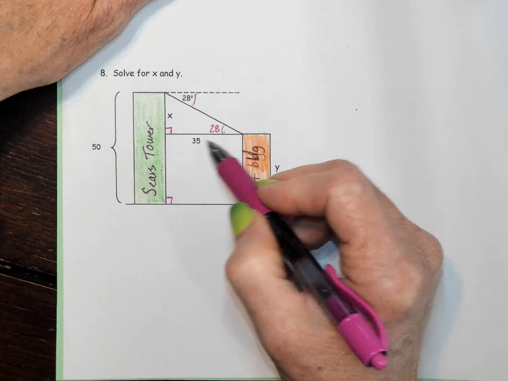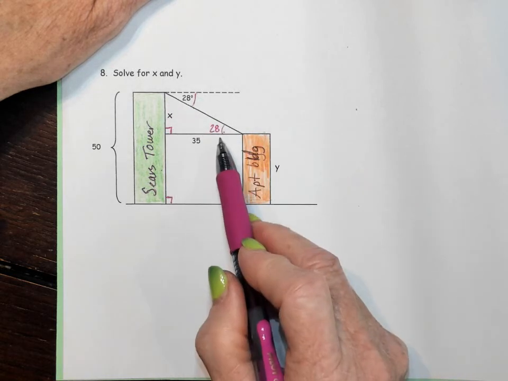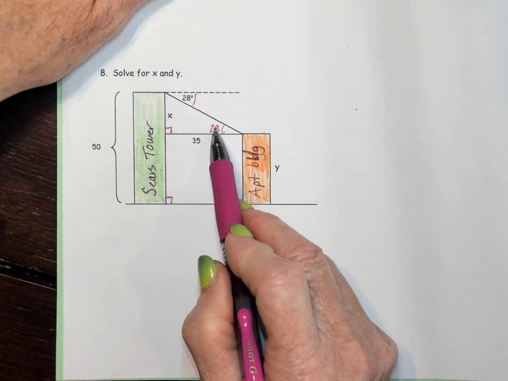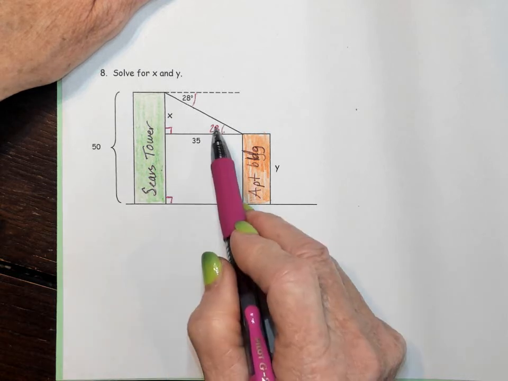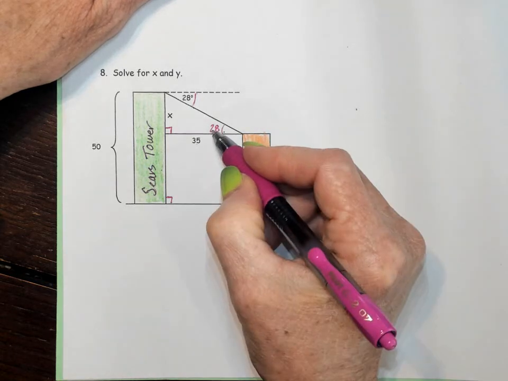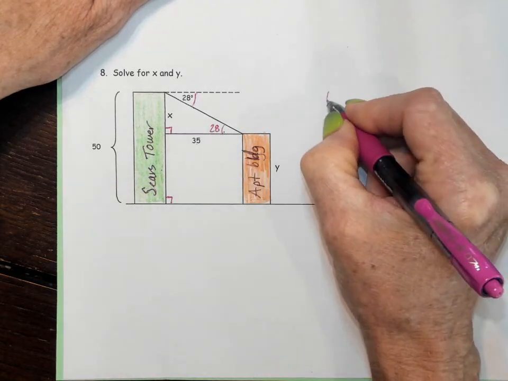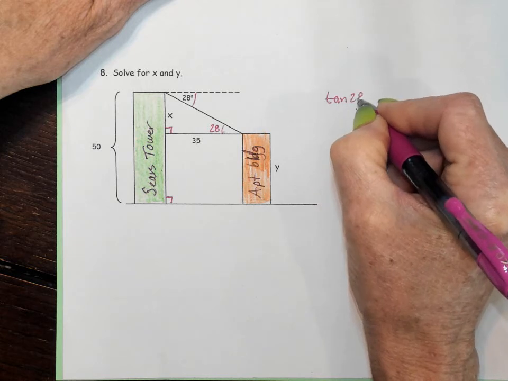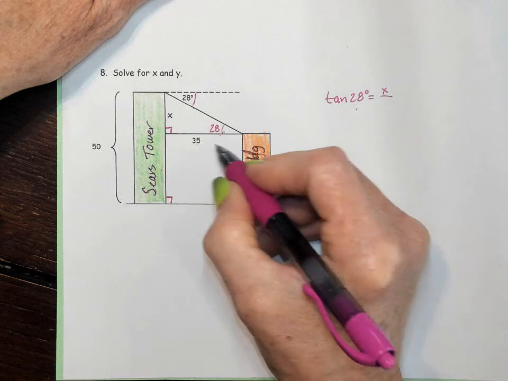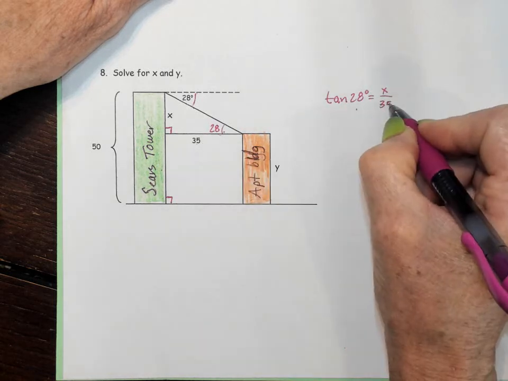Now we can look in this right triangle, and let's see, we could figure out what x is, because from that 28, here's the opposite side, here's the adjacent side, that's tangent, so we'll have tangent of 28 equals the opposite side, x, over the adjacent side, 35.